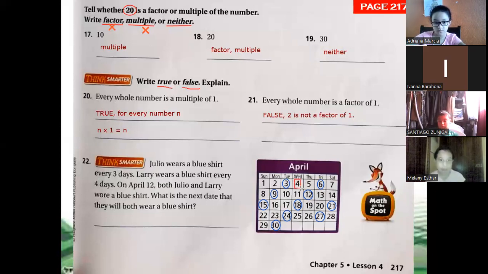So 4 times 1, times 2, times 3, times 4, times 5, times 6, 4 times 7.